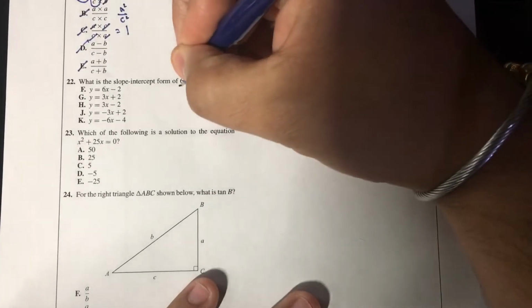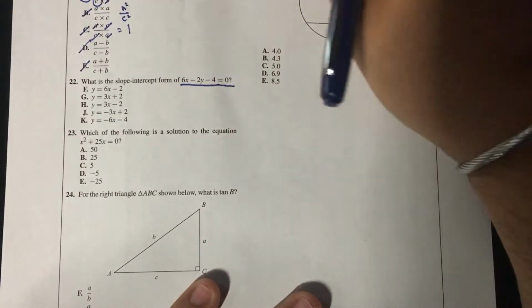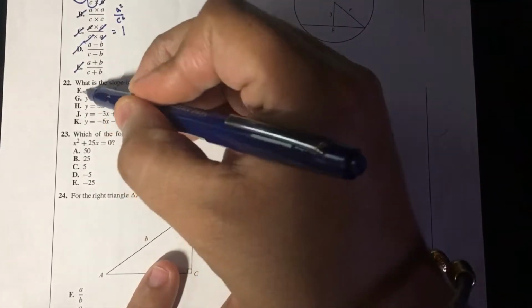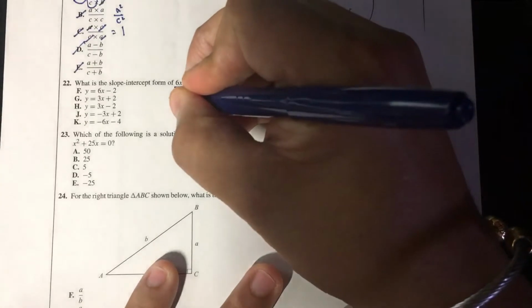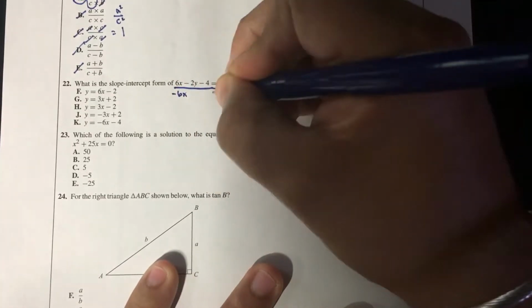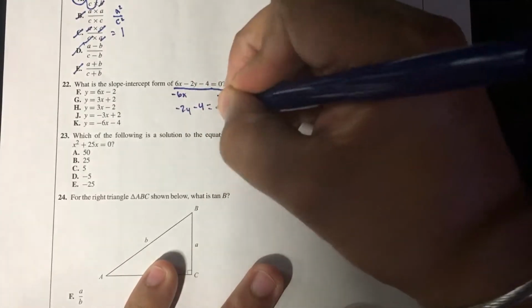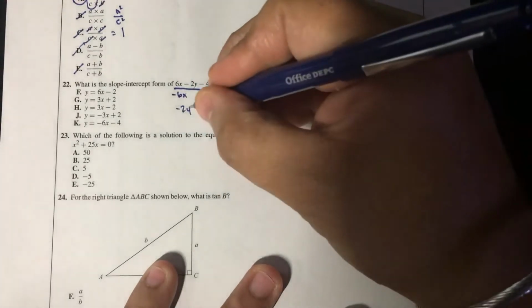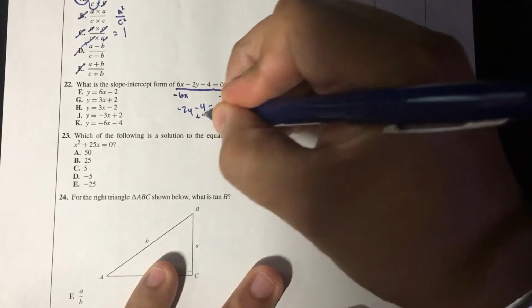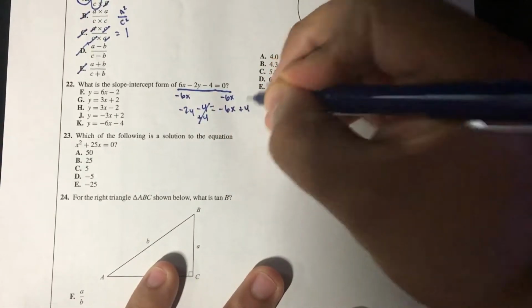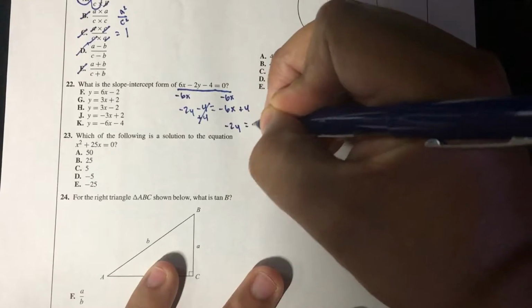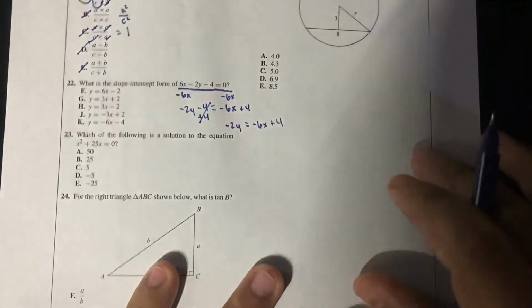Okay, so what is the slope-intercept form of 6x minus 2y minus 4? Now, two things we can do here. We can go ahead and just solve for y. Look at all the answers. They say y equals something. So I would subtract 6x, subtract 6x. I want the y by itself, so I add 4 so that they cancel. Add 4. So negative 2y is equal to negative 6x plus 4.